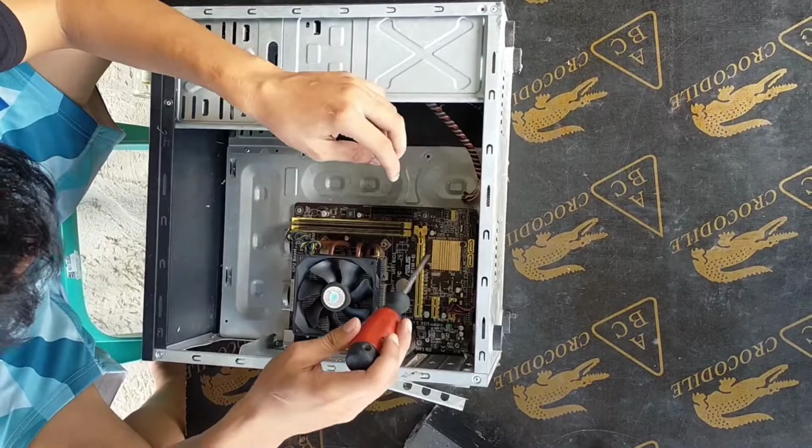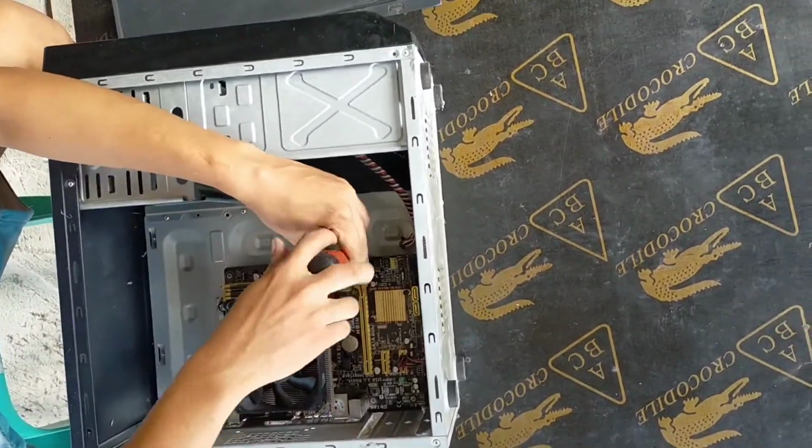Fifth, loosen screws and remove the CPU's heatsink fan.